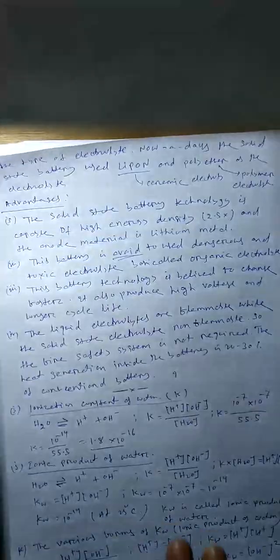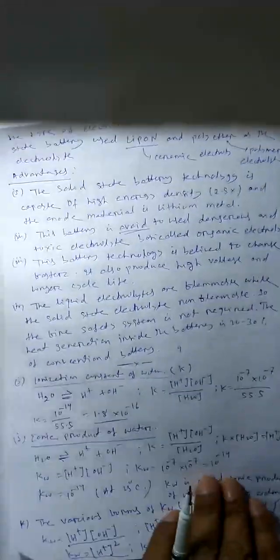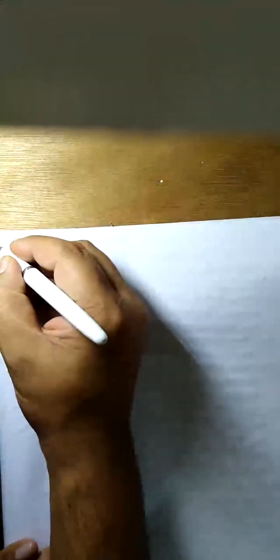Then how do you know the relation between pH and pOH? The relation between pH and pOH.